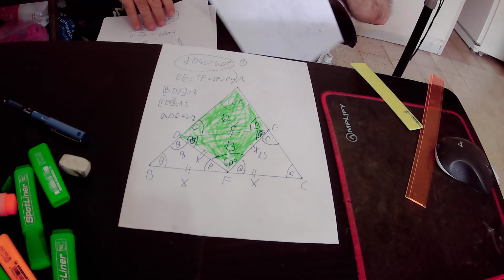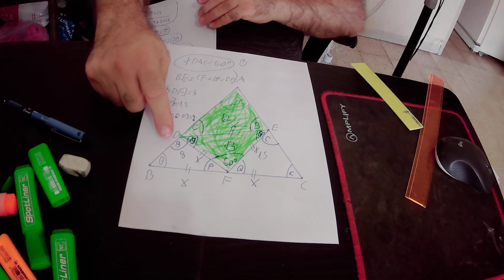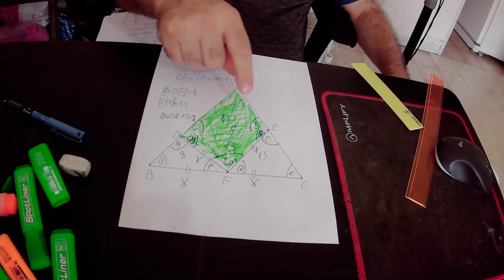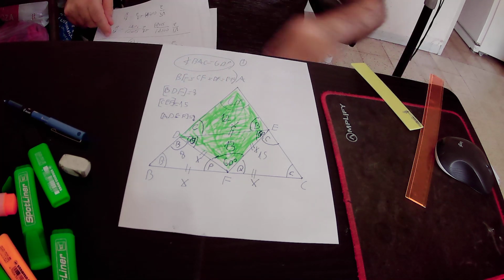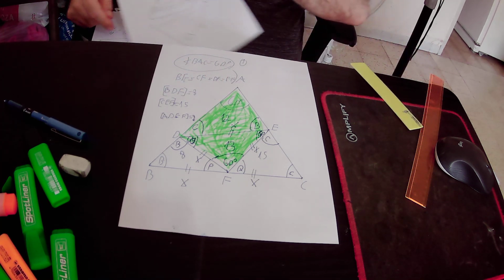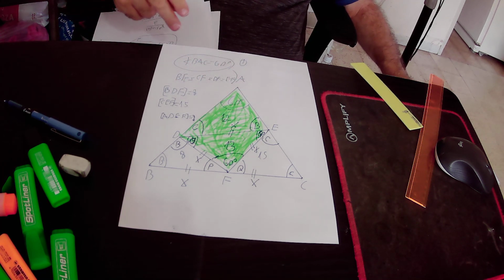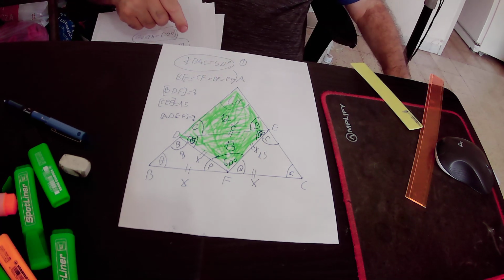We also know that the area of triangle DBF equals 8 square units, and the area of triangle EFC equals 15 square units, and we want to find out the area of the green shape that consists of two triangles.